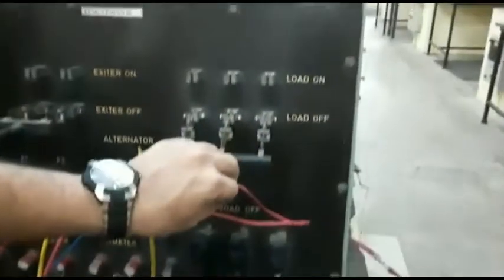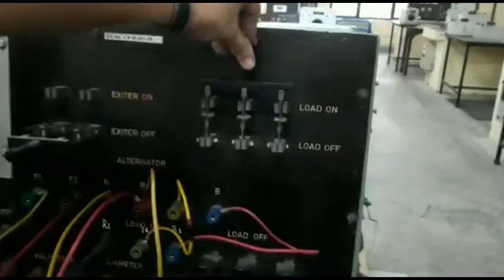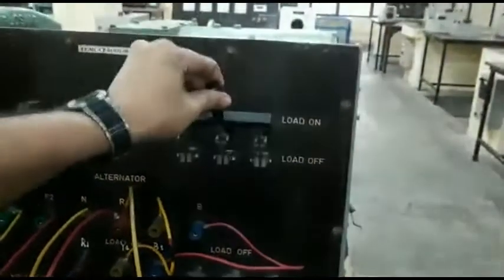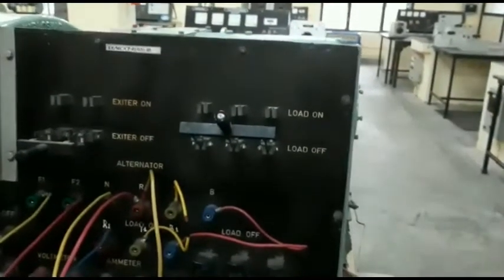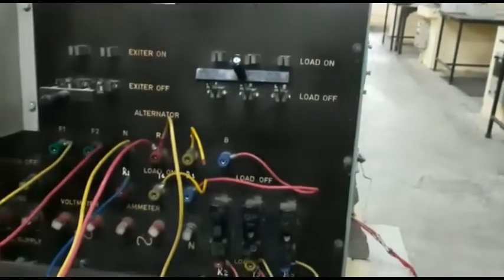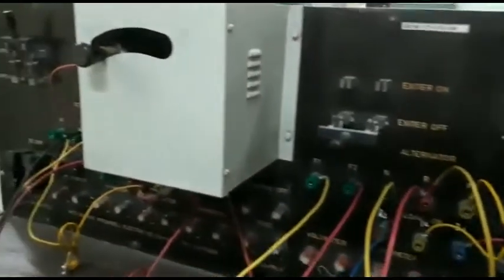If you want to perform the SC test or short circuit test, you have to switch the load on. Load is on and you have to short circuit these 3 terminals. By performing this experiment, you can find out the alternator regulation by using the EMF and MMF methods. EMF method is also known as the pessimistic method. MMF method is known as the optimistic method. And all other things.